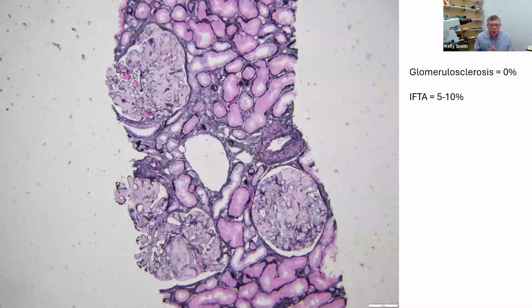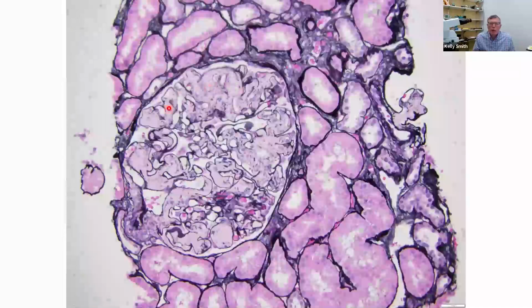So here I'm just showing you a portion of the biopsy. Basically, there were no sclerotic glomeruli, and there was only a little bit of interstitial fibrosis and tubular atrophy, but all of the glomeruli looked abnormal. And here's a picture of 3 of them right here, and you can see that they're diffusely abnormal, and there's a lot of this pale eosinophilic material that's distorting the mesangium and distorting some of the capillary walls as well.